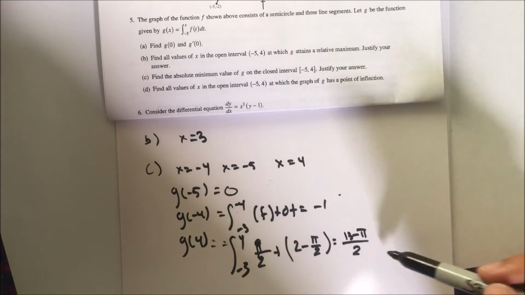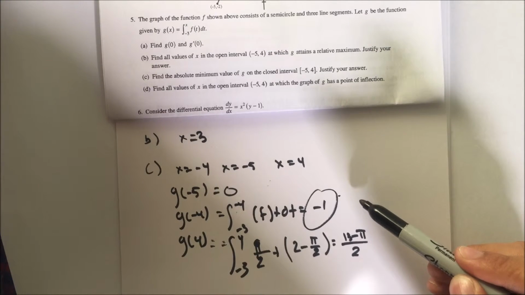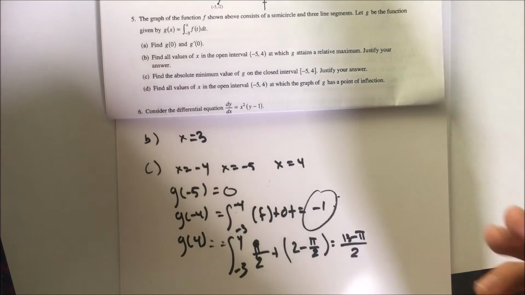And from all these candidates, the lowest value is at x equals -4, so the absolute minimum value of g is -1.